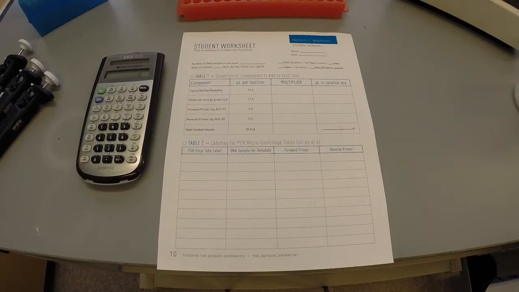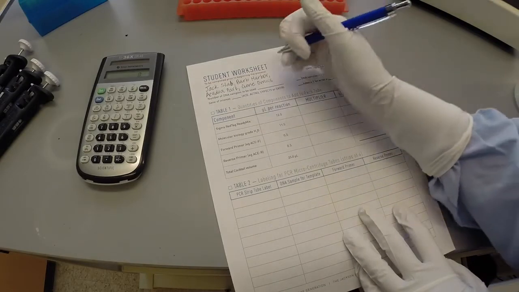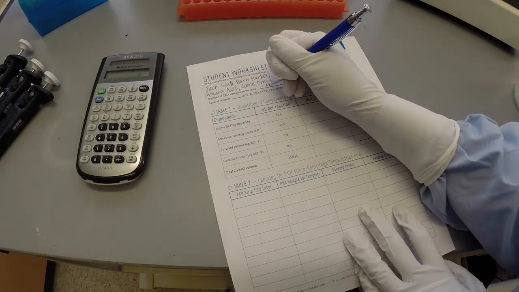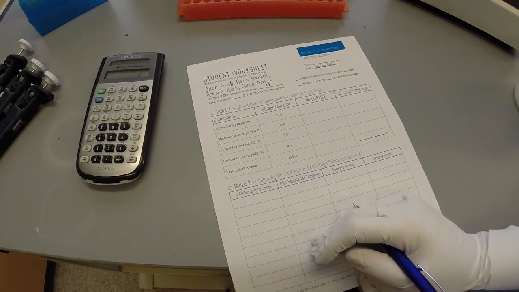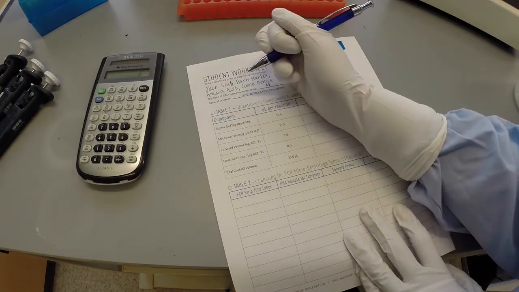and potential errors. In this example of Protocol 2A, 4 students are amplifying the ACTN3 gene from all 4 of their DNA samples. This information is filled out on the left-hand side of the worksheet.